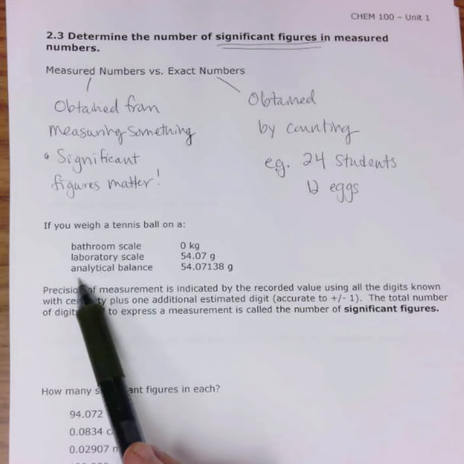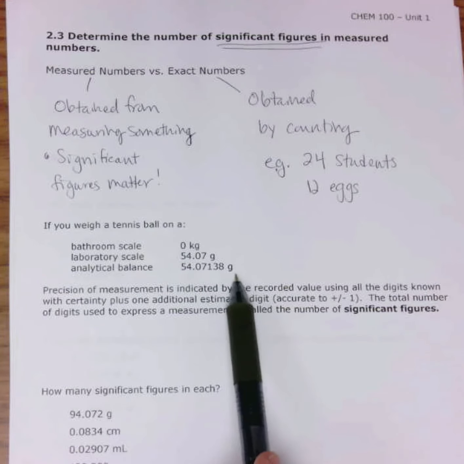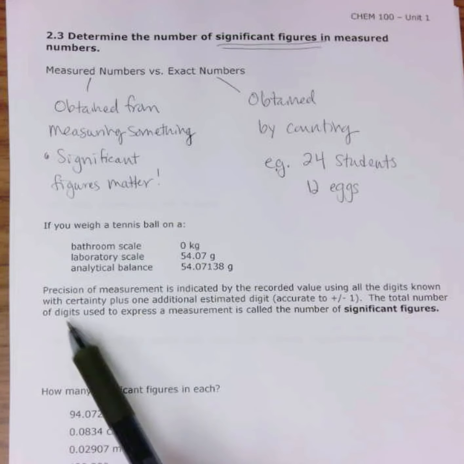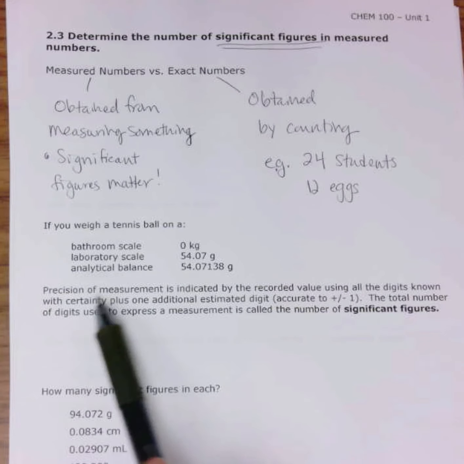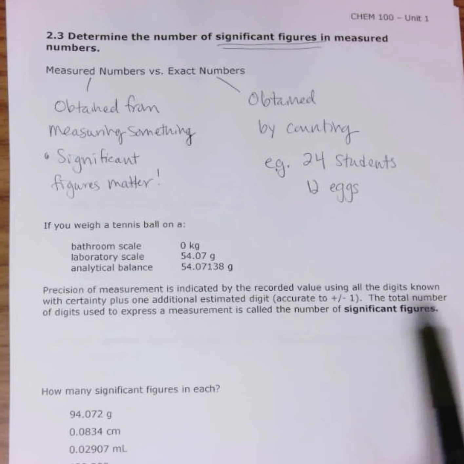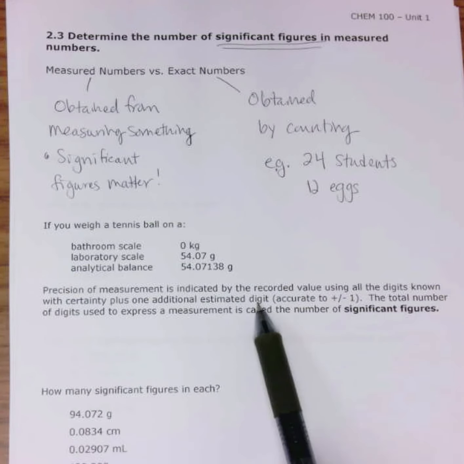If you weigh it on an analytical balance, you get 54.07138 grams. So, what does this mean? What this tells us is precision of measurement is indicated by the recorded value using all the digits known with certainty, plus one additional estimated digit.